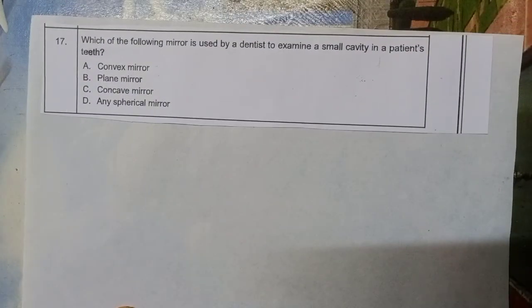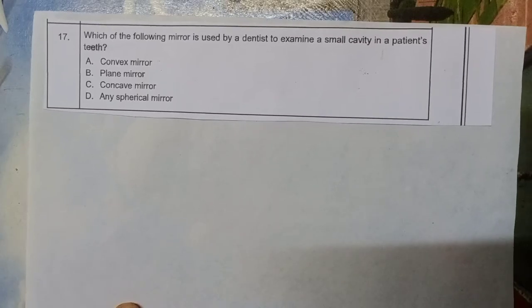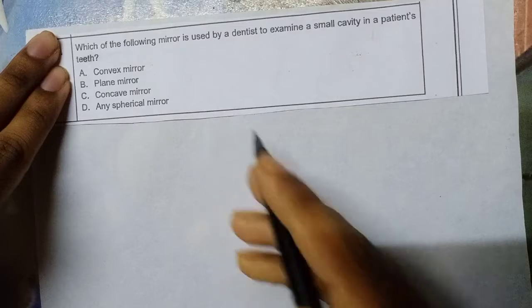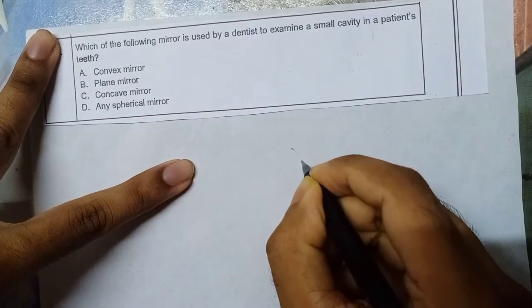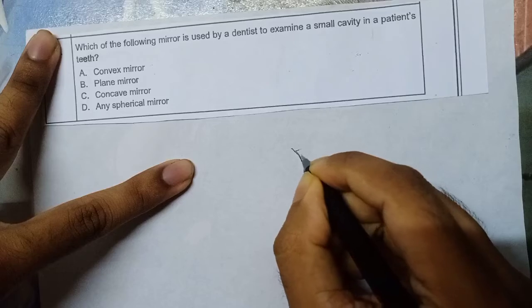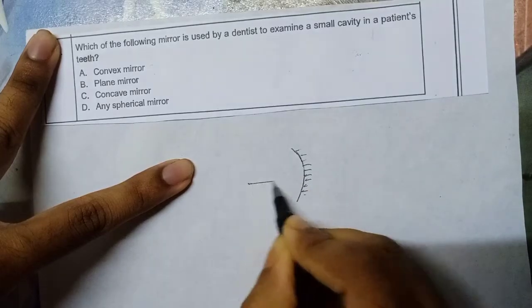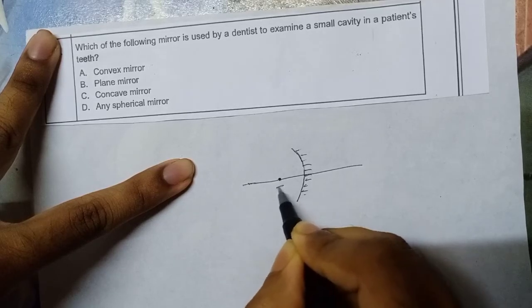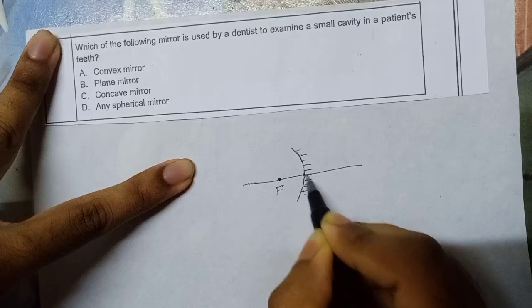Which of the following mirror is used by a dentist to examine a small cavity in a patient's teeth? The options are concave mirror, convex mirror, plane mirror, and any spherical mirror. In a concave mirror, say this is the principal axis, this is the focus, and this is the pole.